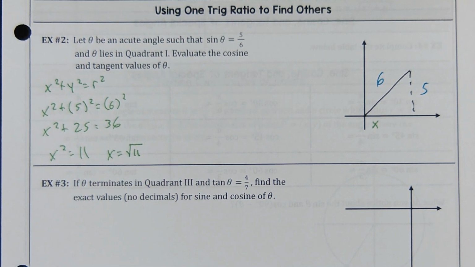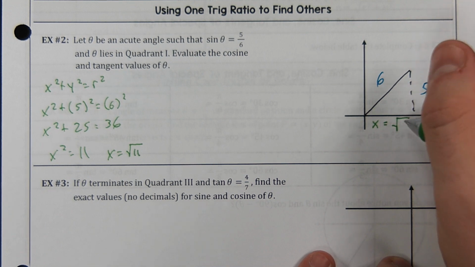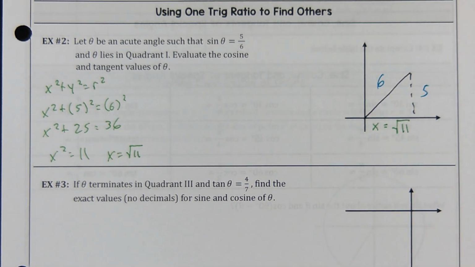Then what? Then it would have been negative root 11 for x, correct? Because in quadrant 2, your x values are negative. So we always want to keep that in mind. That's why I always draw my pictures. I'm going to be real, I can't do trig without a picture. I have to draw a picture. We're ready to rock and roll.